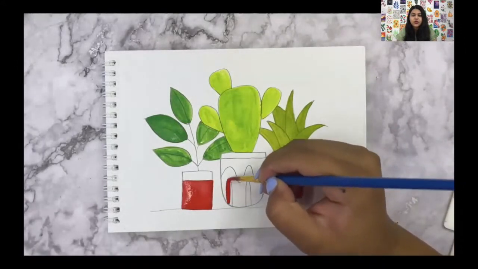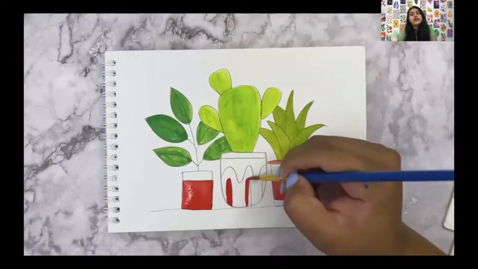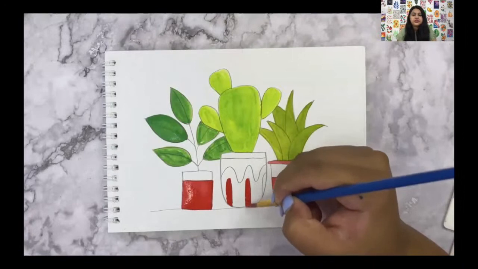And for this last part, I'm just doing those lines coming up red, and then I'm going to do the weekly part also red.